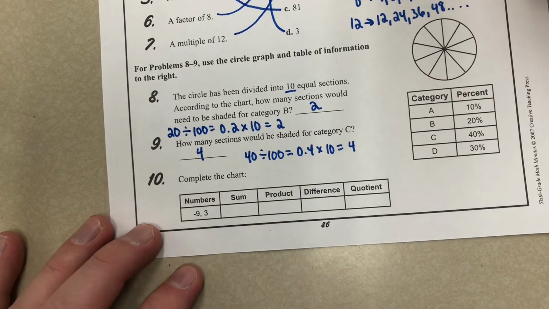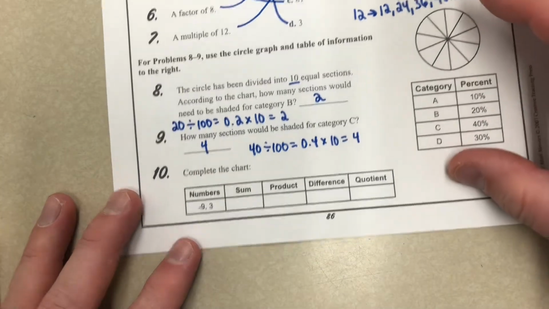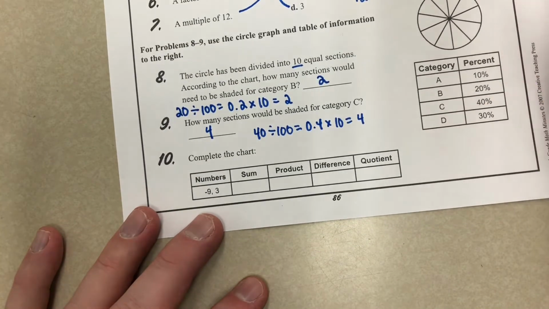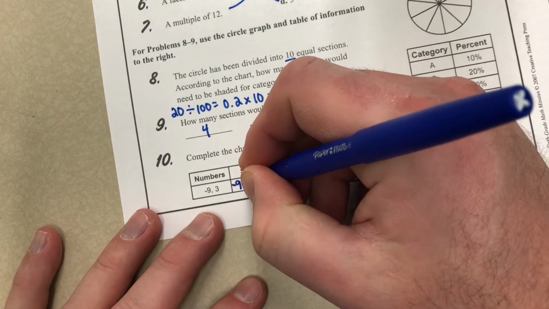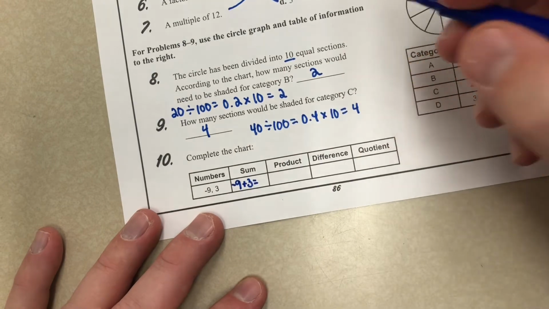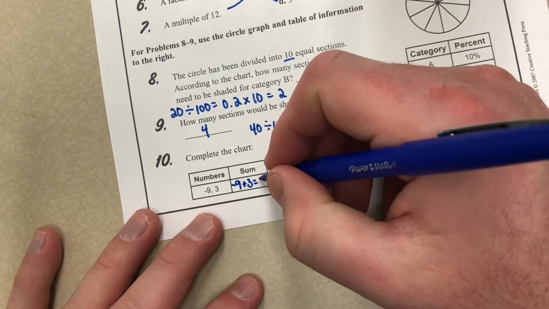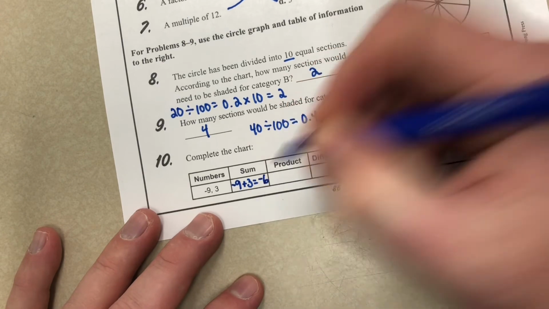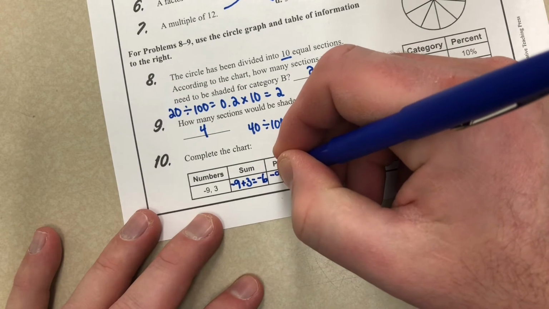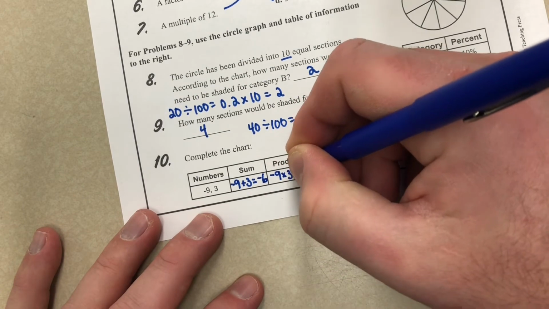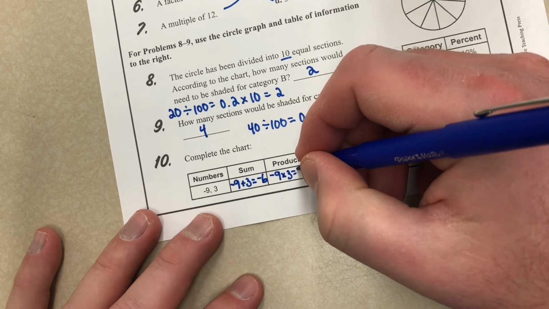And then the last one, number 10, they're giving us the numbers of -9 and 3. And we have to fill out the chart. So the first thing is the sum. Sum means to add. So we're going to go -9 plus 3. And you could use your calculator to help you with this. If I did that, -9 plus 3 would be -6. Product means to multiply. So we're going to go -9 times 3. And a negative times a positive is always going to be a negative.